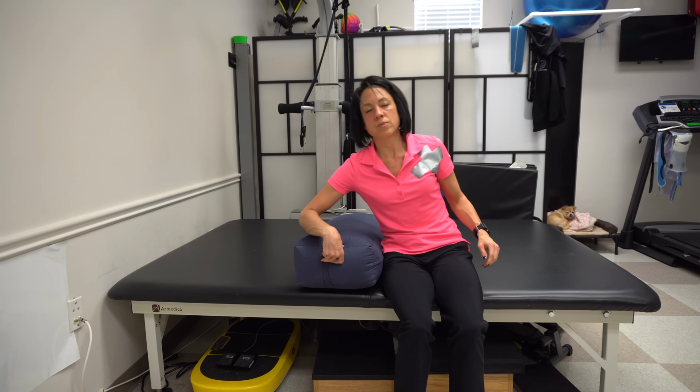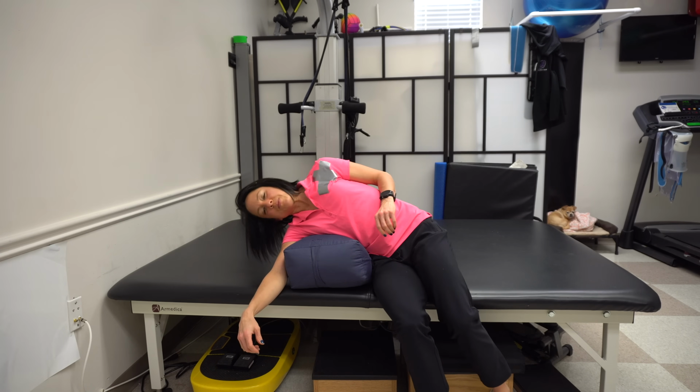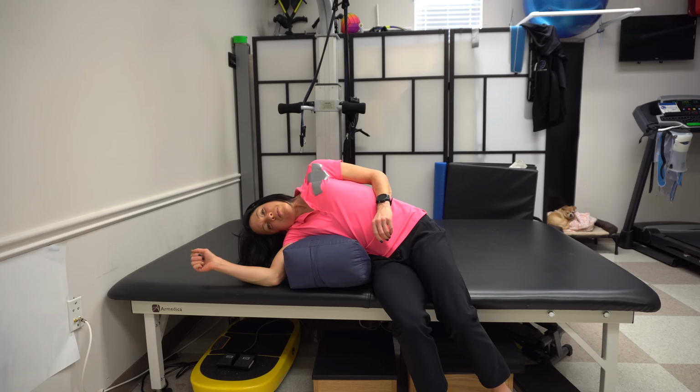Now, if you can't get yourself on top of the pillow laying down, because that is a little bit challenging, you can do this in sitting as well, but I really do prefer it with you laying on your side, laying down, but it is a little bit more challenging for some of you to get into this position. So if you need to just sit and just set that pillow next to you, that's definitely going to work as well.